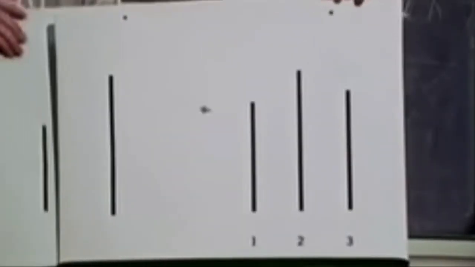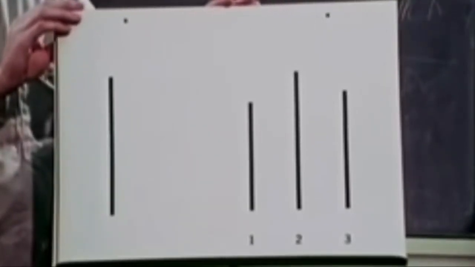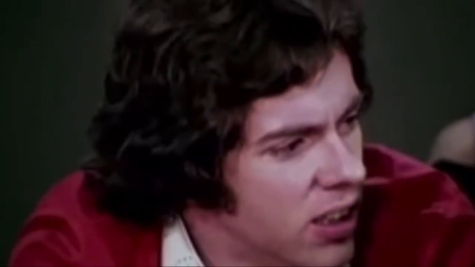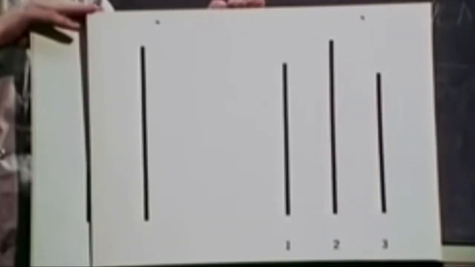In the first test, the correct answer is 2. 1. 1. 1. 2. 1. Once again, the correct answer is 2. 3. 3. 3.